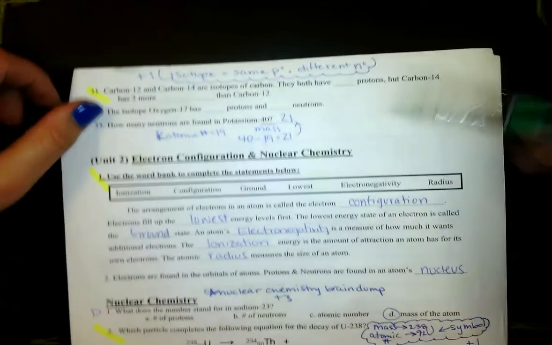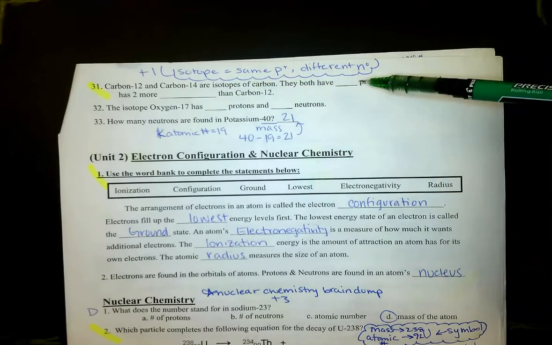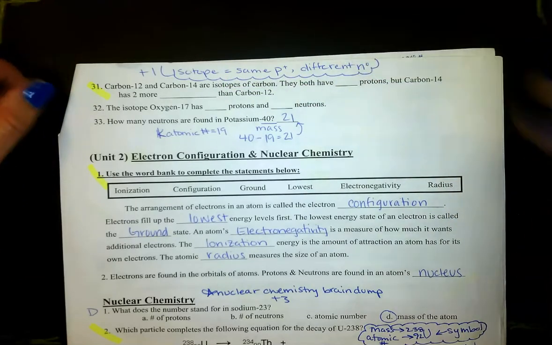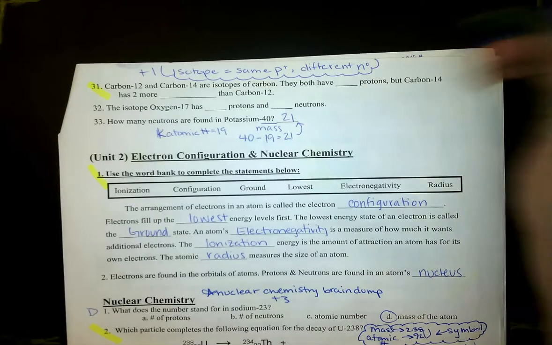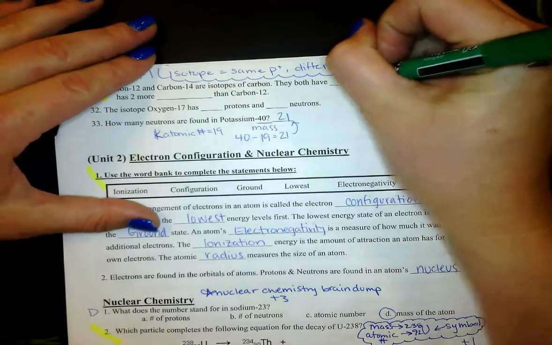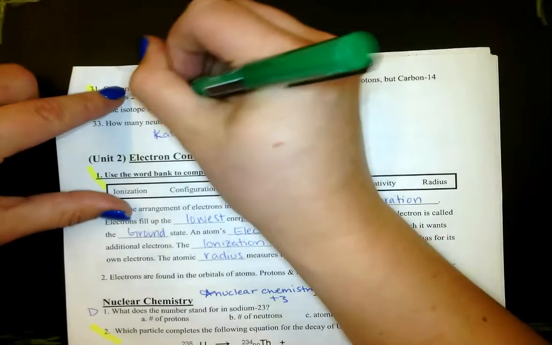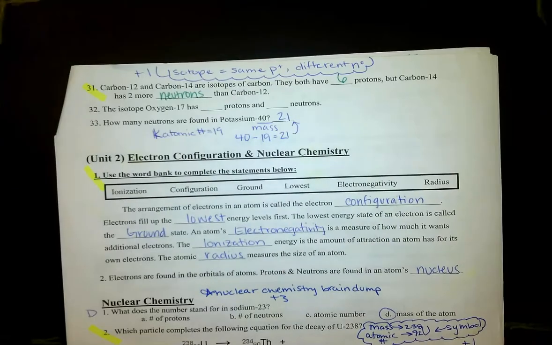Right, first thing, here's an extra credit point. An isotope has the same number of protons, but a different number of neutrons. Okay, so number 31: carbon-12 and carbon-14 are isotopes of carbon. They both have, let's look here, carbon has an atomic number of 6, so it has 6 protons, but carbon-14 has 2 more neutrons than carbon-12.